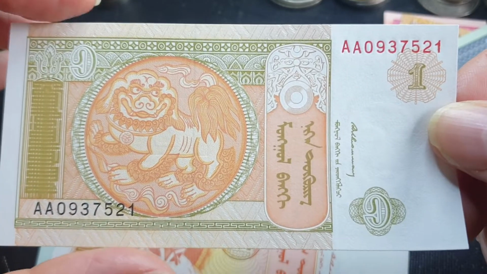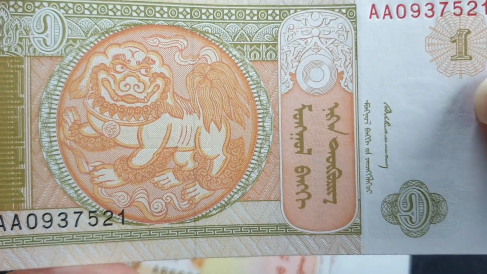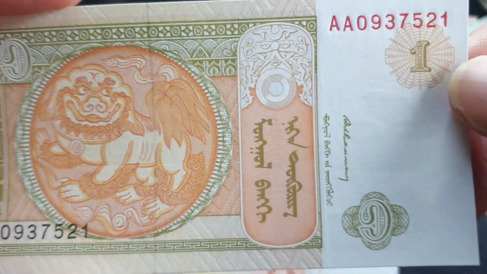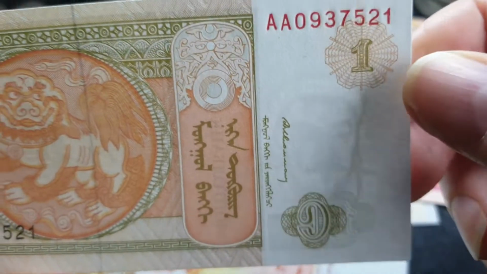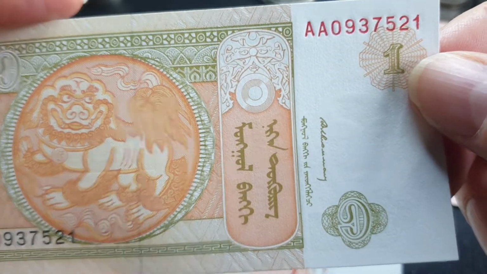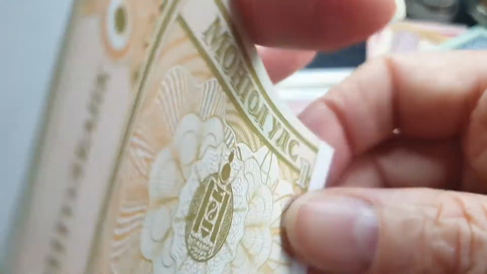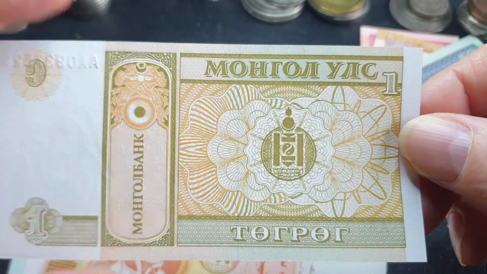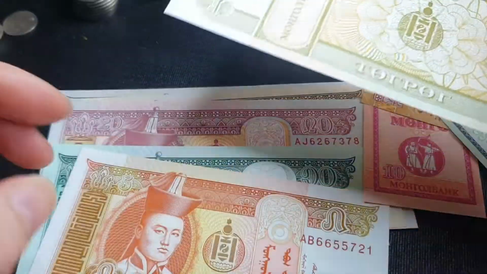And this one actually has a chinzi, so this is like a type of mythological creature. And the watermark is actually Genghis Khan. So it's actually nice. And this side you've got Mongolian script, and this side you've got Cyrillic, and that's the same with all the other banknotes. And that one's got the coat of arms.